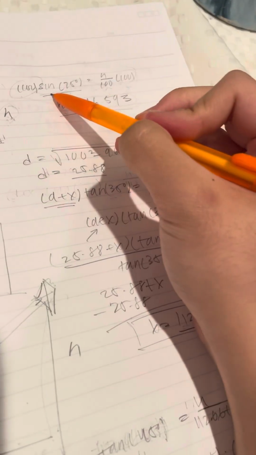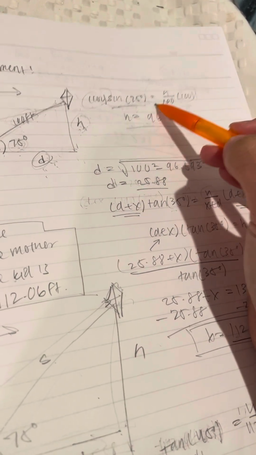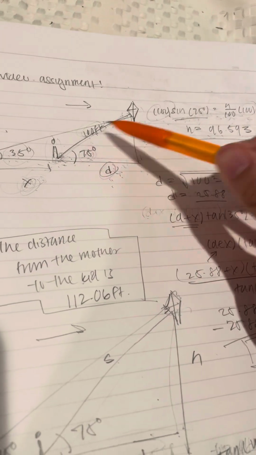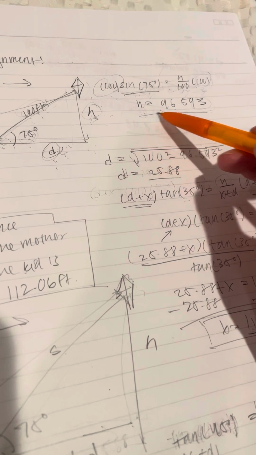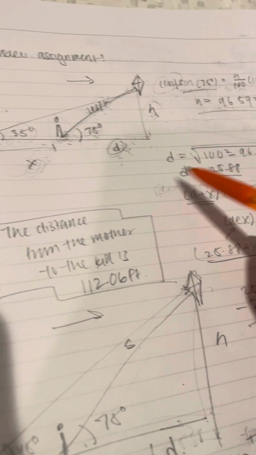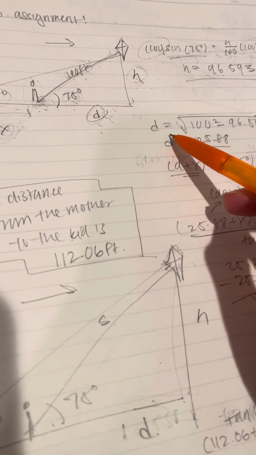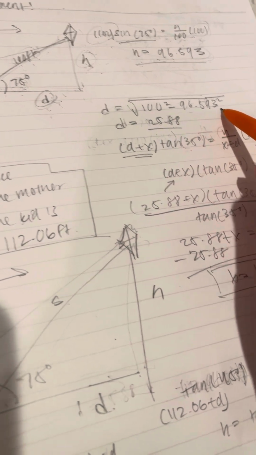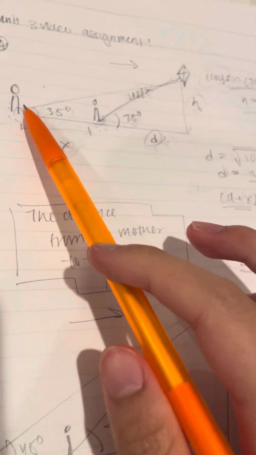Okay, so the first thing I did is sine 75 degrees equals h over 100, and then I multiplied 100 to both sides. So sine of 75 degrees is h over 100, opposite over hypotenuse. And then I got h equals 96.5593 when I plugged it into my calculator. And then I tried to find d, which is the distance from the kid to the bottom of the kite. D equals square root of 100 squared minus 96.593 squared, and then I found that d was 25.88.